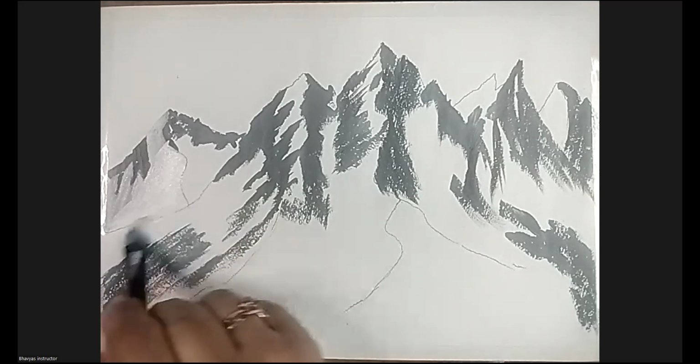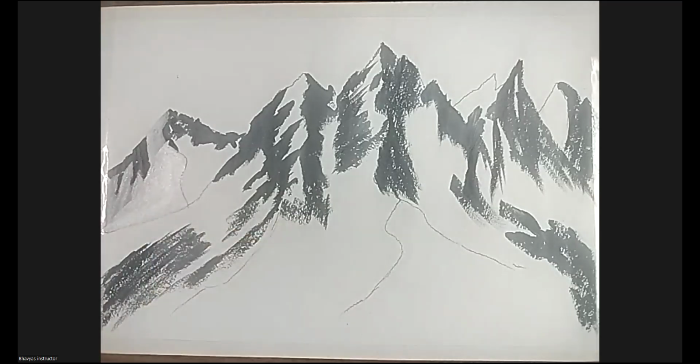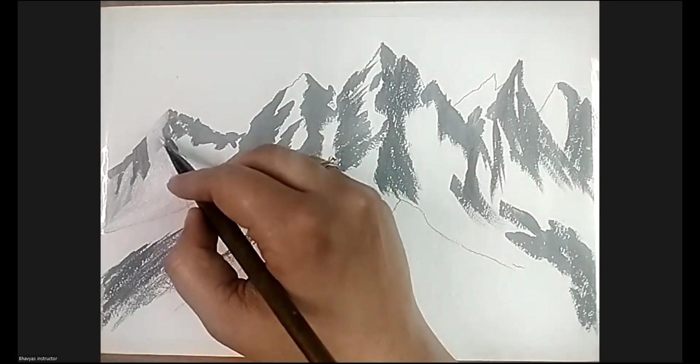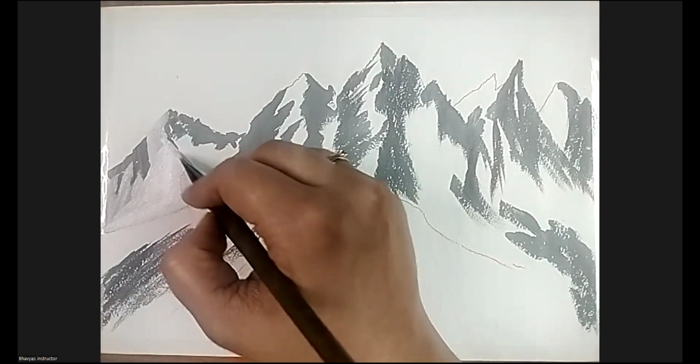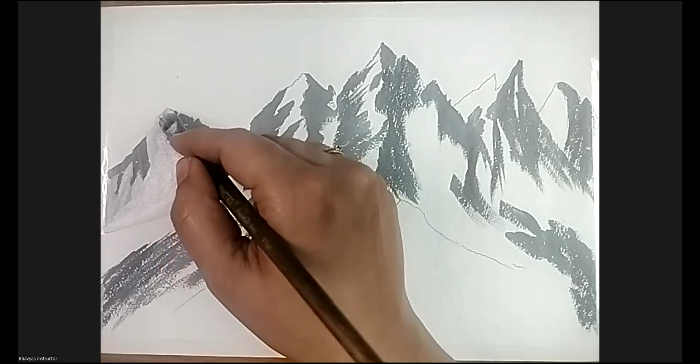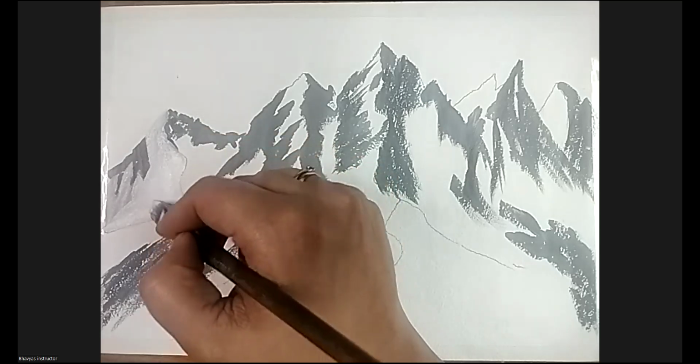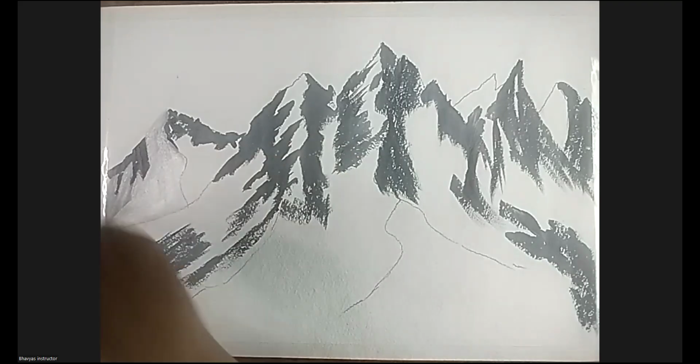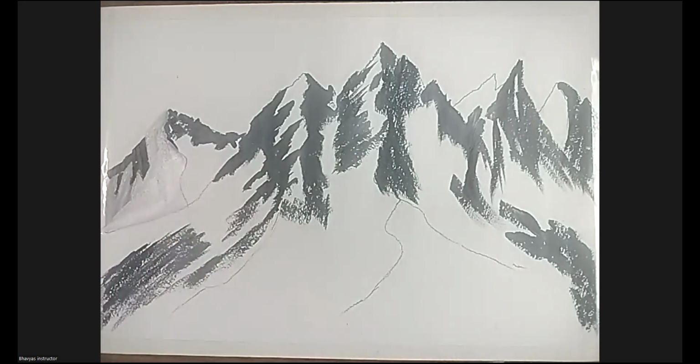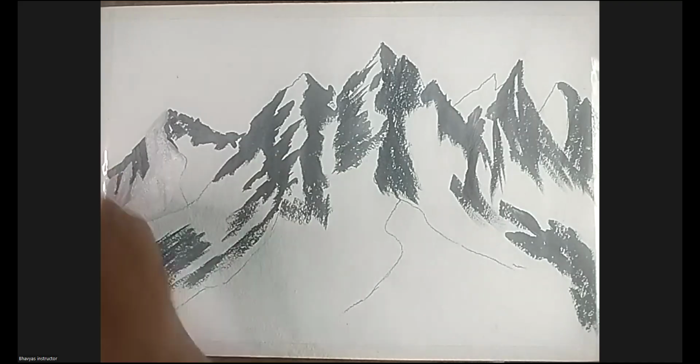Understood? Or first you do it with half white like that, and then you can move to the full color.